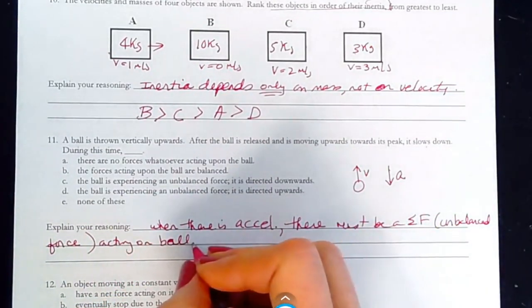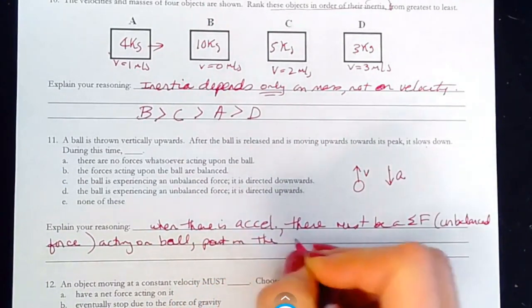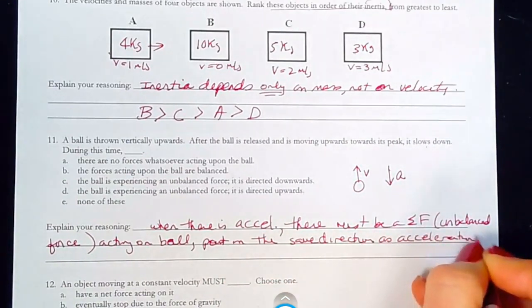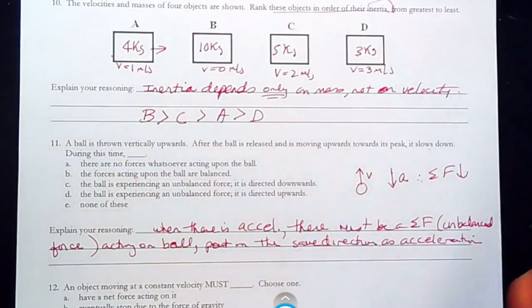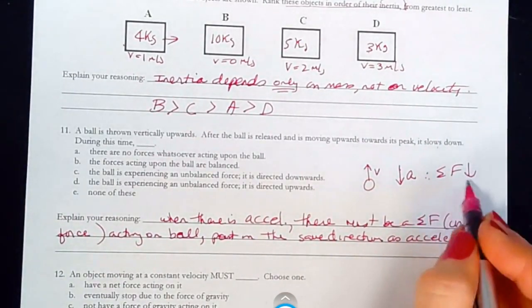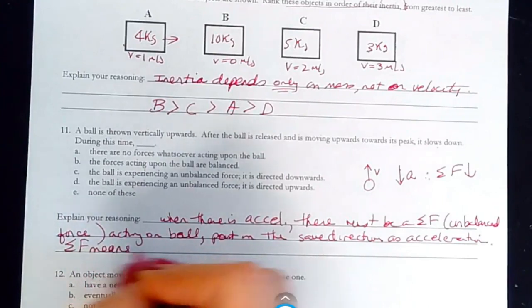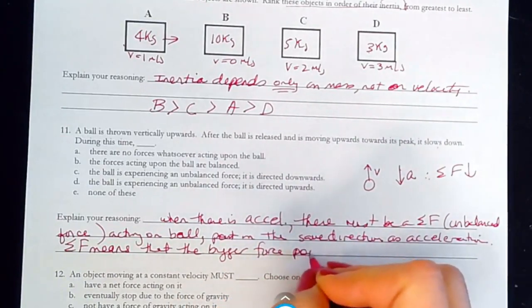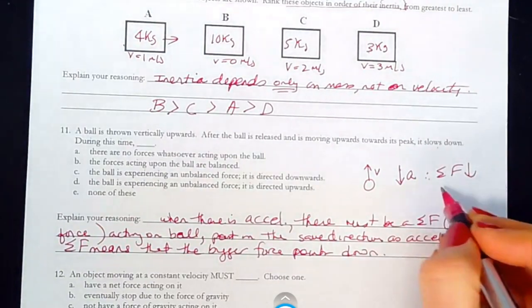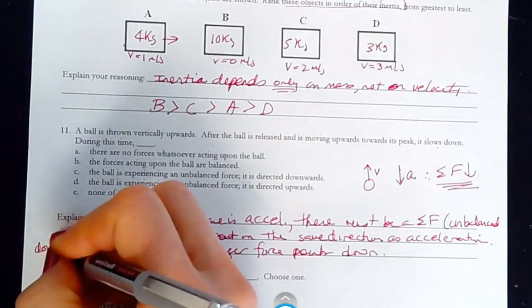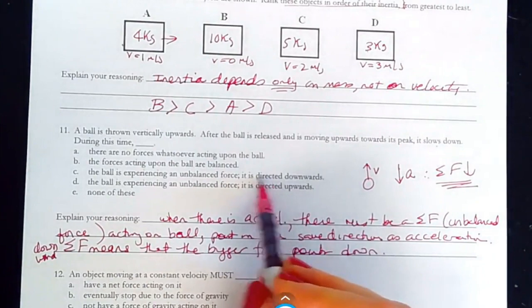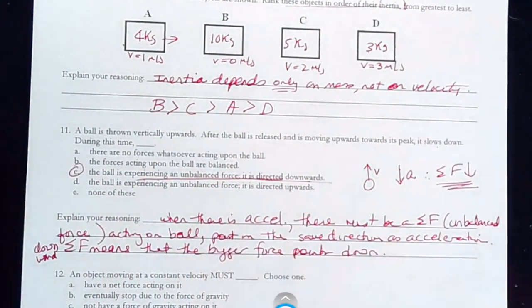If net force, and it has to point in the same direction as the acceleration. This is the essence of Newton's second law, right? So Newton's second law says that net force and acceleration are directly proportional. They point in the same direction. That means a net force pointing down, a downward net force, means that the bigger force points down. Okay, so that's what we have here. We have an unbalanced force directed downward.